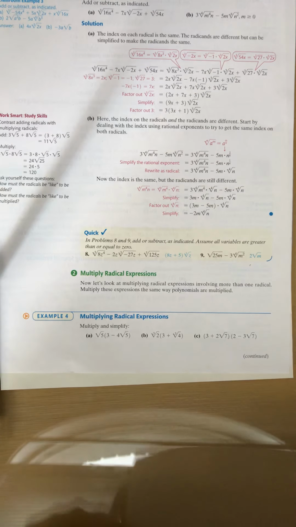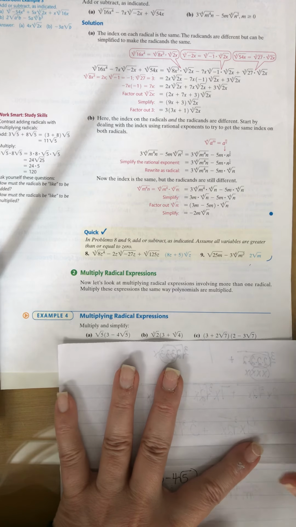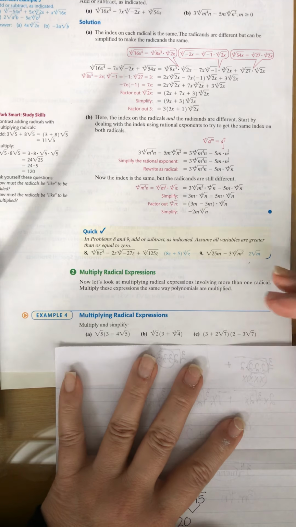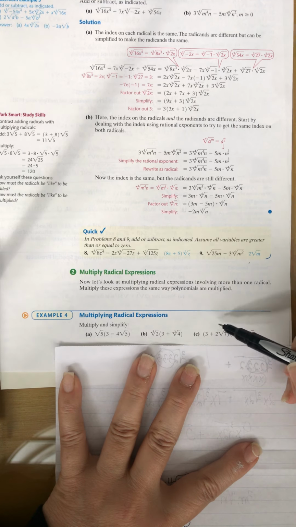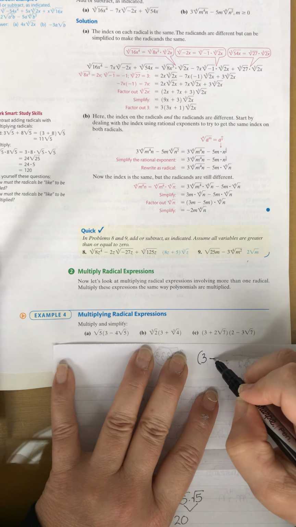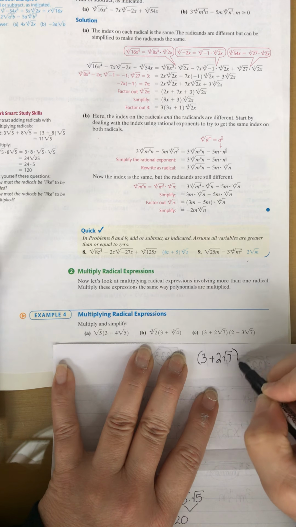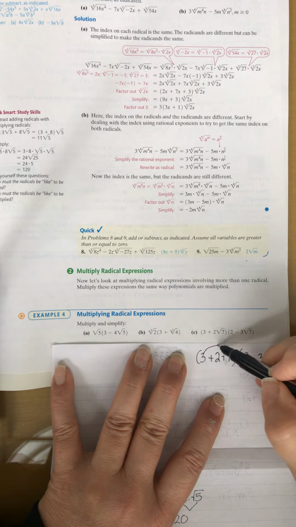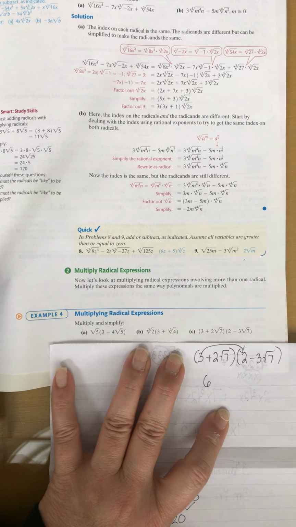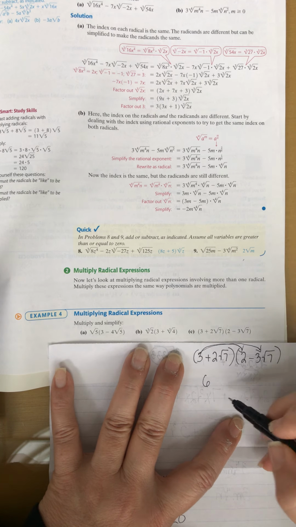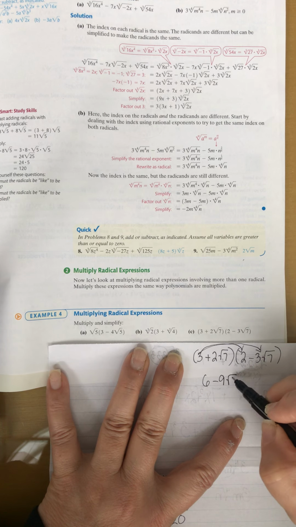Okay, moving along. Now we're going to FOIL. First, outer, inner, last. Now, you're going to do first. Let me write this out. 3 plus 2 root 7 times 2 minus 3 root 7. We're going to FOIL this. 2 times 3 is 6. 3 times, these are the outer, so first, outer. 3 times negative 3 root 7 is negative 9 root 7.